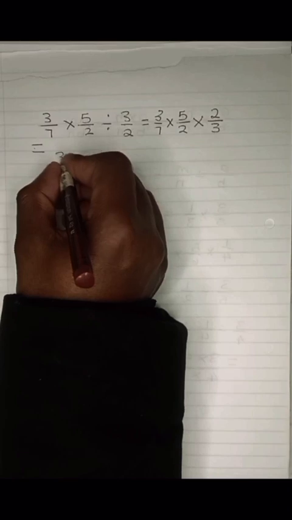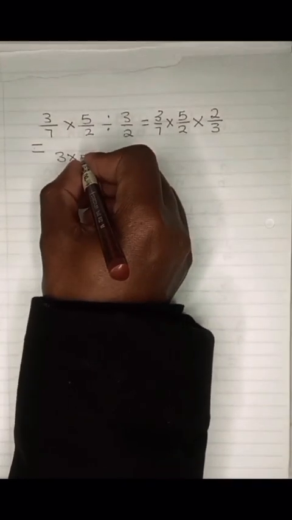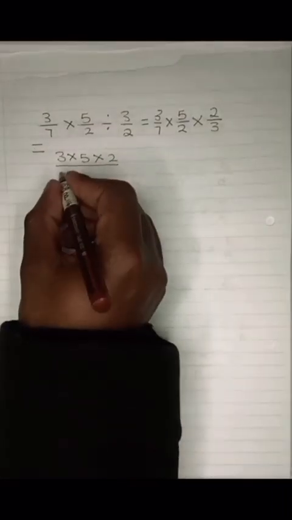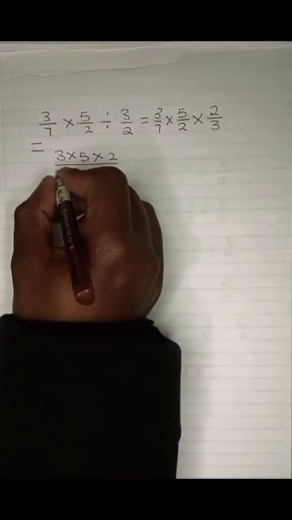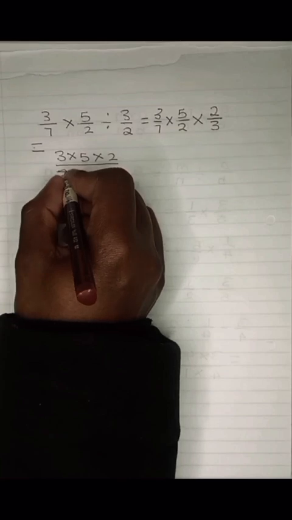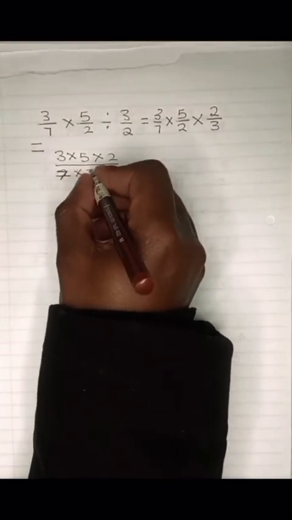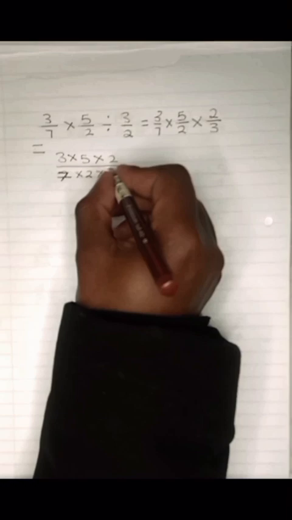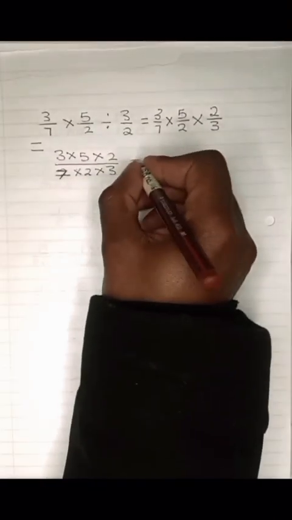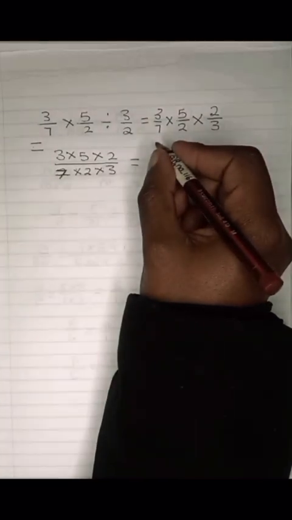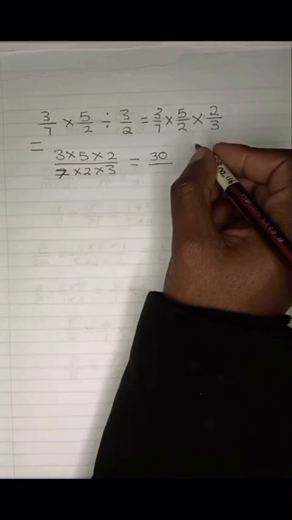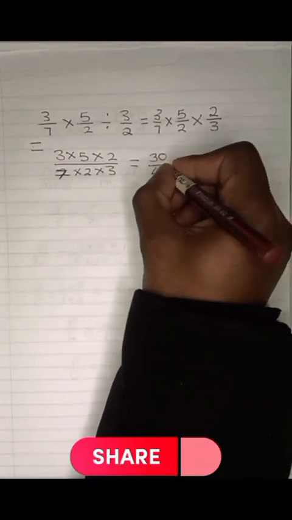So you're going to have 3 multiplied by 5 multiplied by 2, all over, sorry, all over 7 multiplied by 2 multiplied by 3, which is going to give us 3 multiplied by 5 multiplied by 2 is 30, all over 7 multiplied by 2 multiplied by 3 is 42.